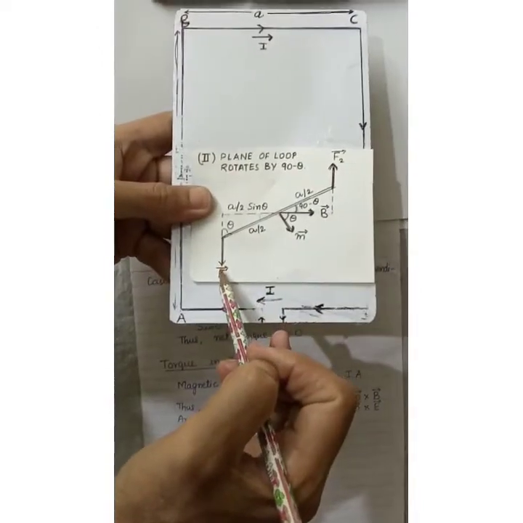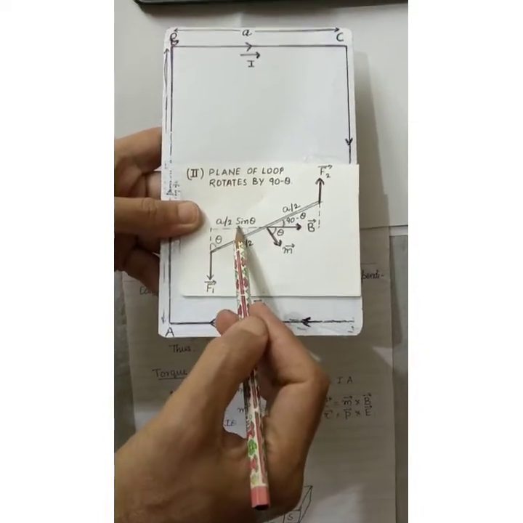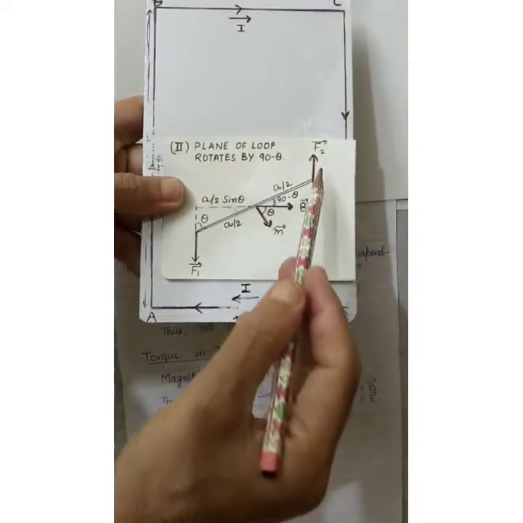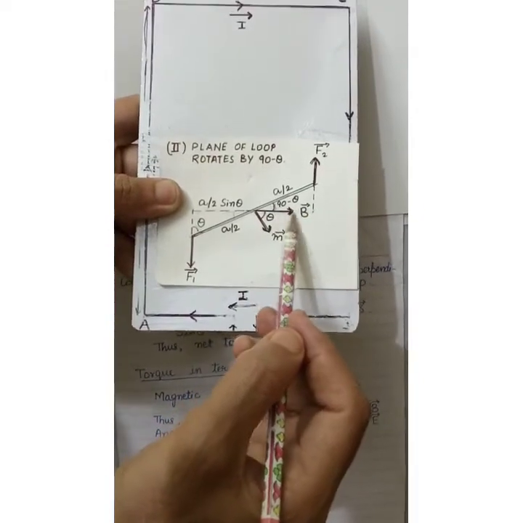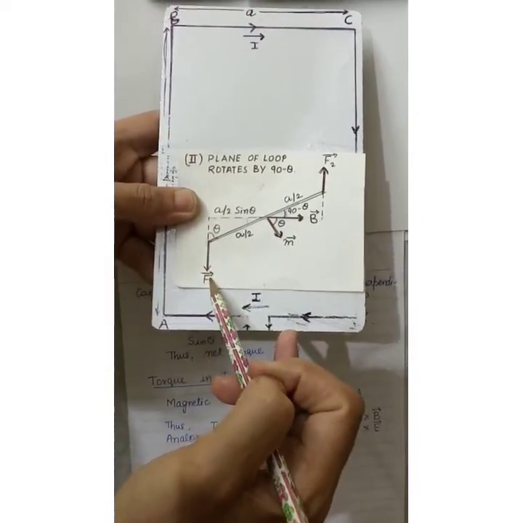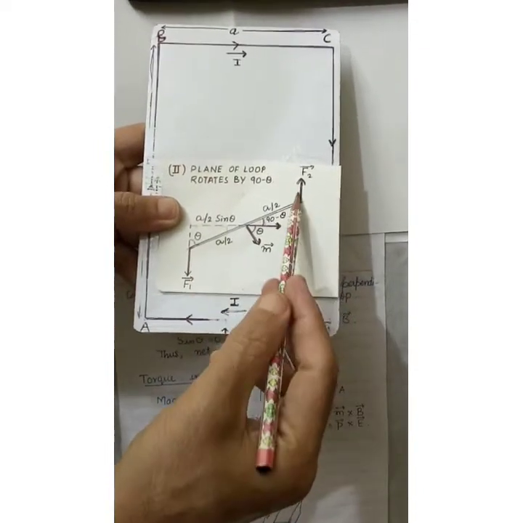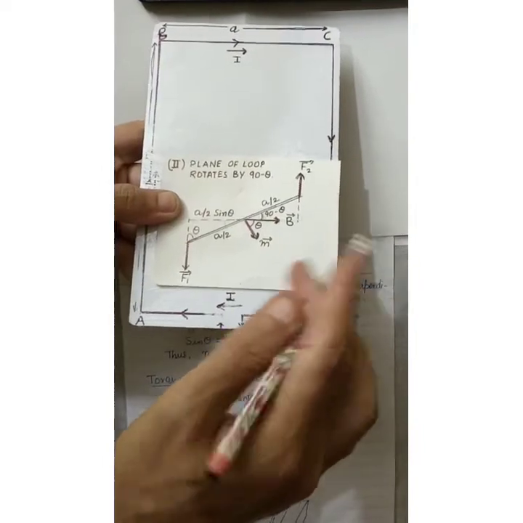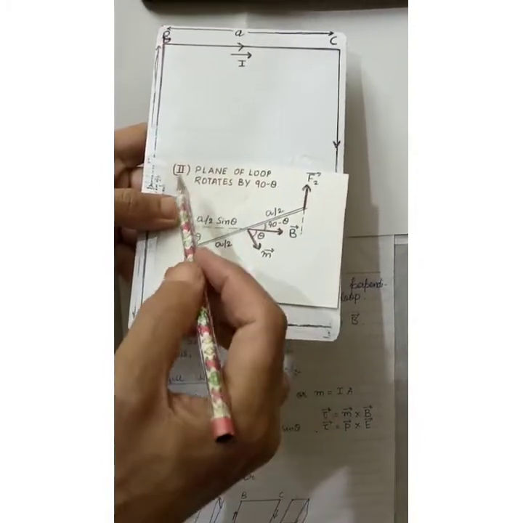Hence, the torque is calculated as force into perpendicular distance A by 2 sine theta plus force into perpendicular distance A by 2 sine theta. This force and this force are equal, and they are equal to B I. I is the current.